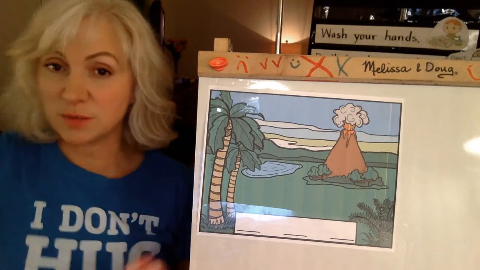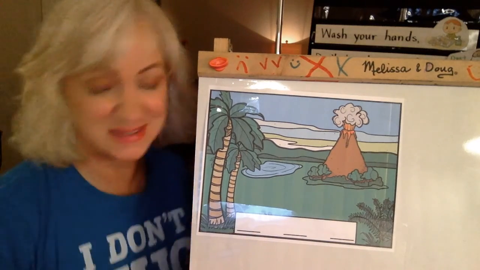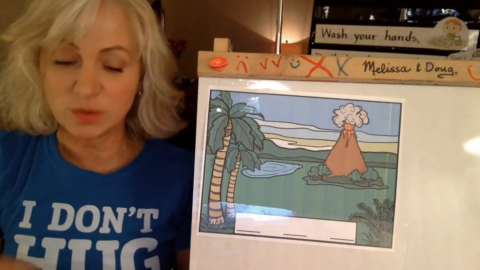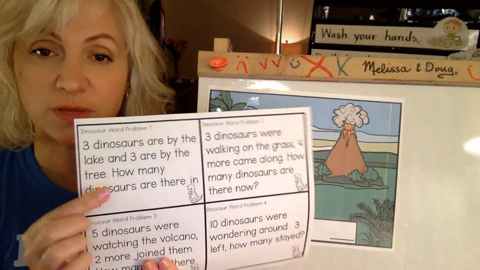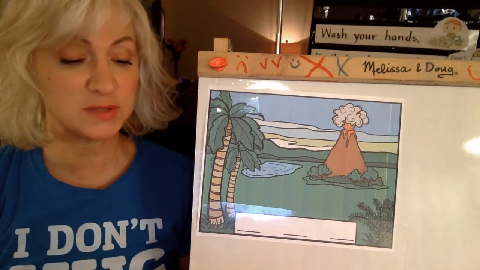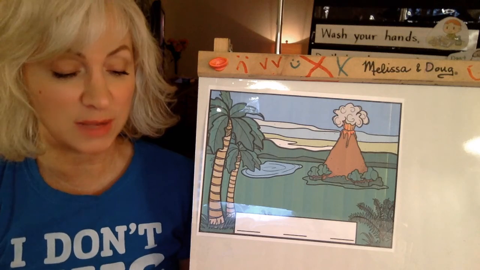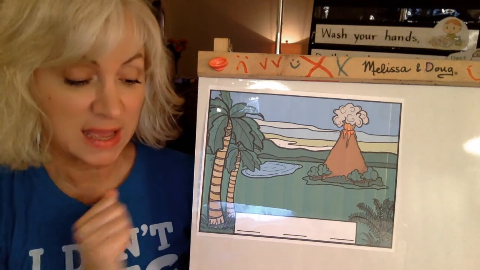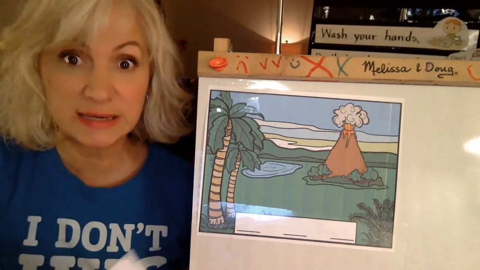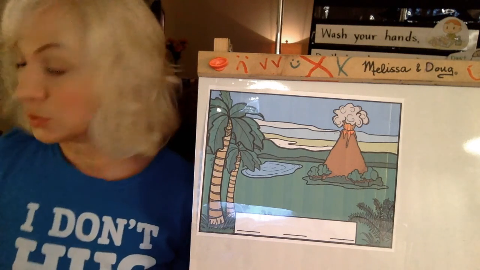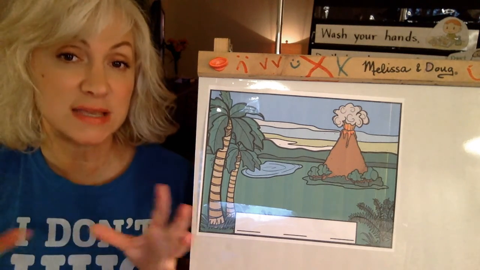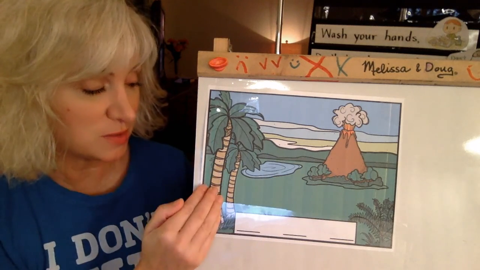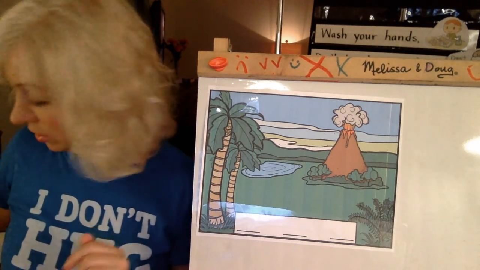So let me start by playing with some dinosaurs here. Let me grab my paper, I dropped it. Okay, so if I'm going to use one of the problems from here, I'll just read the first one. And the first one says, 3 dinosaurs are by the lake and 3 are by the tree. How many dinosaurs are there in all? And that is our clue, in all. When it says in all, that means we're going to add them together. There's 3 that are going to be by the lake, 3 by the tree. We have to see how many there are all together.